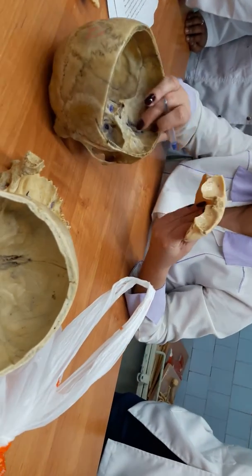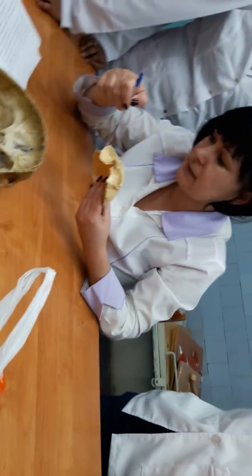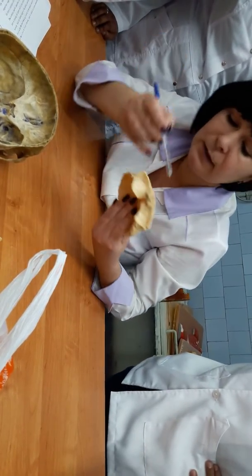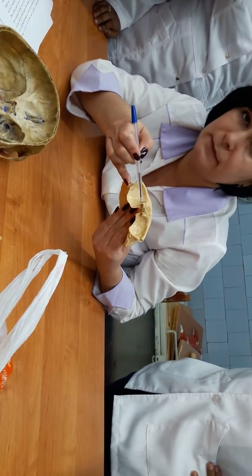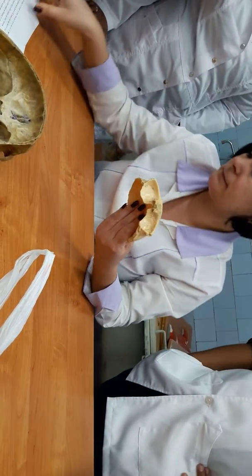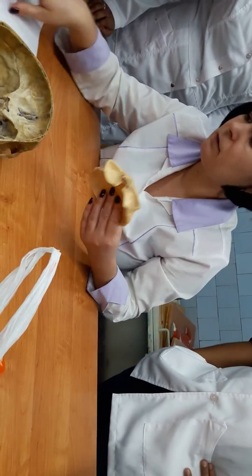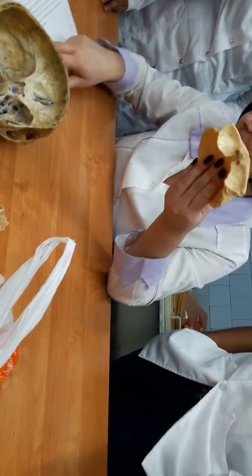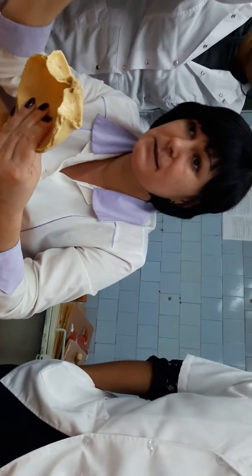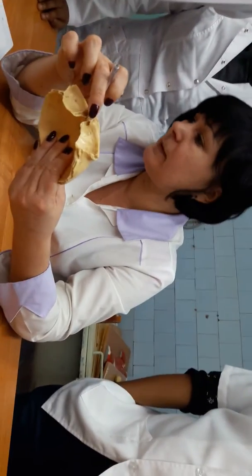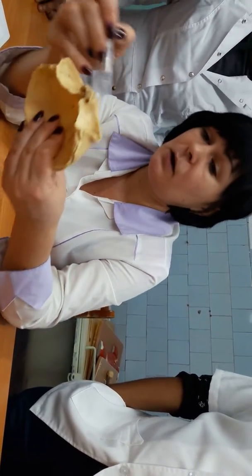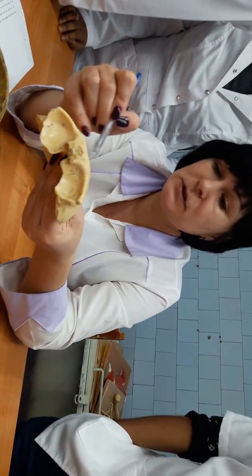Then, on the orbital parts, you can see a fossa for the lacrimal gland. And this is a small fossa, the trochlear fossa. The nasal part, pars nasalis, has the nasal spine, spina nasalis in Latin, and the opening of the frontal sinus.